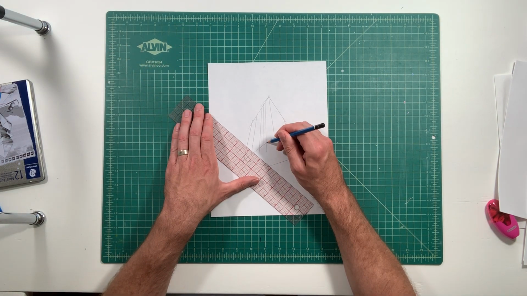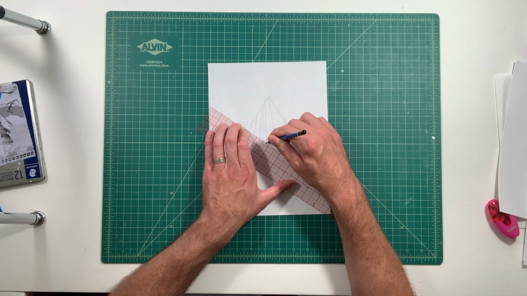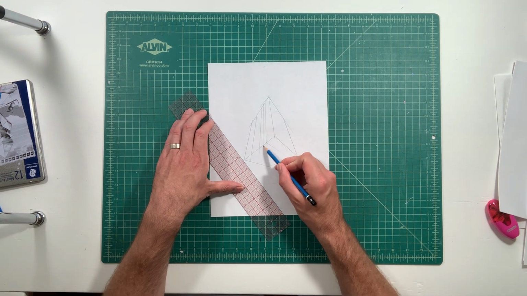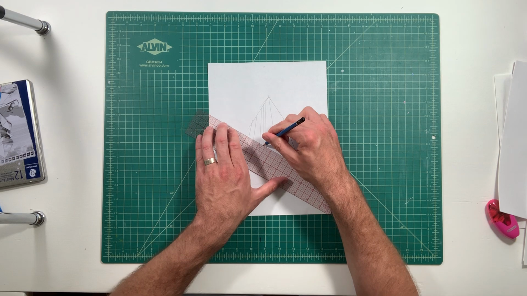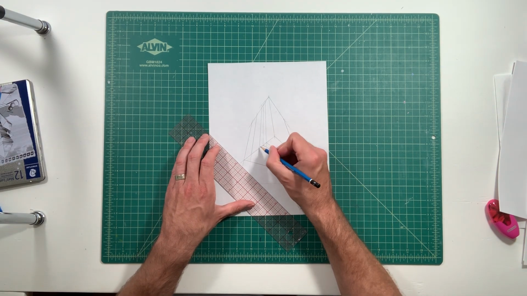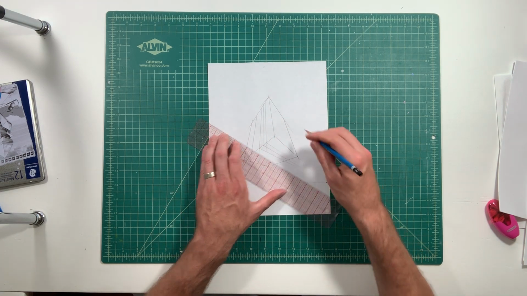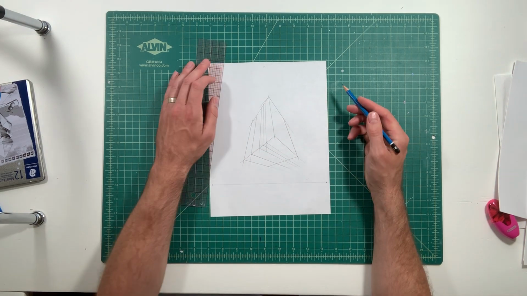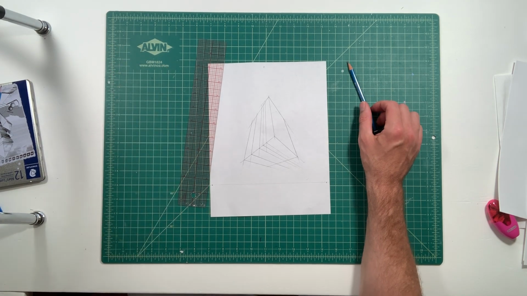And I'm going to bring it over to the next side. Once it hits this corner here, you want to transfer that line onto the bottom plane. So once it hits this corner, if you want, you can just put a little dot, and then you just connect that dot with the right vanishing point. So what do I do now?